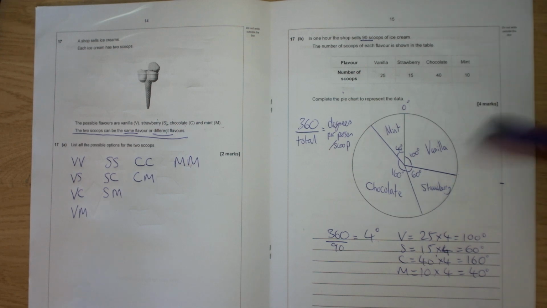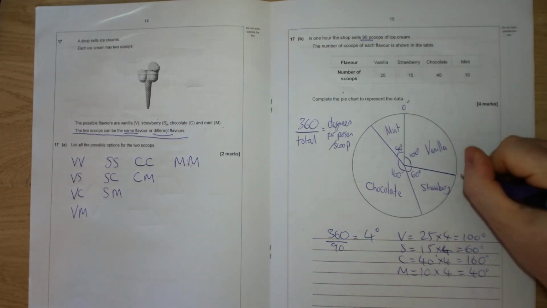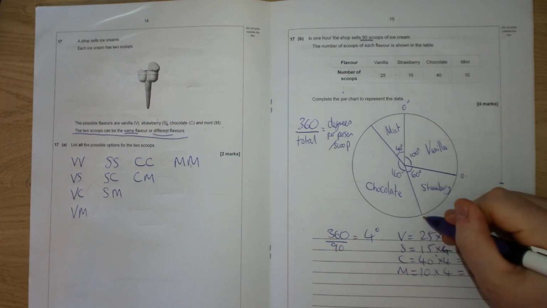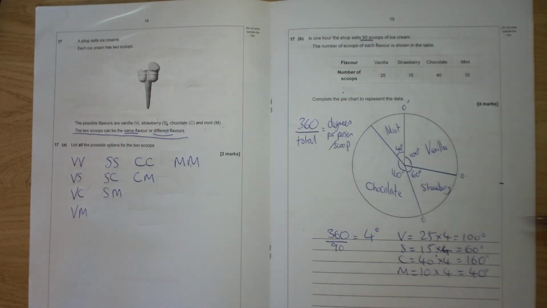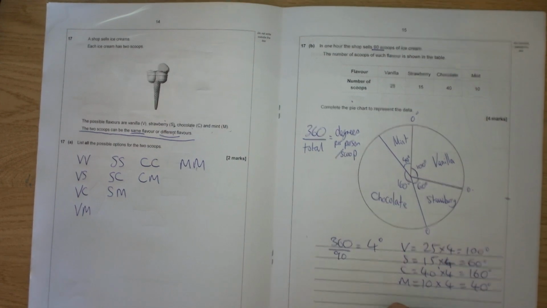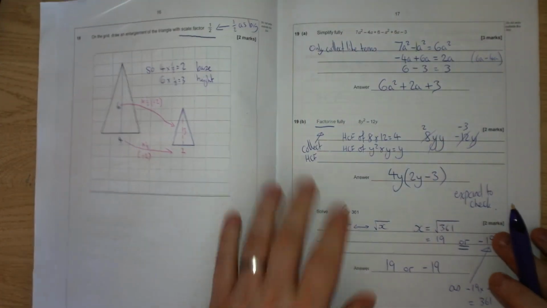Make sure as you're doing it, you turn your protractor around. So then once you've done the vanilla, then that's your 0 degrees line. So then that's going to be 60. Then that's your 0 degrees line, etc., etc. And your pie chart should look something like that. You may have done it in a different order, but it is going to look something to that effect.